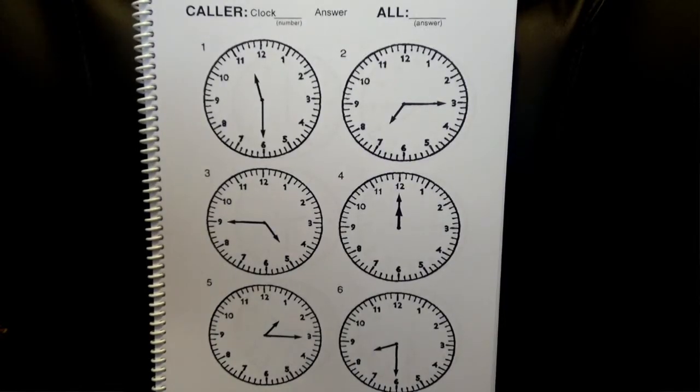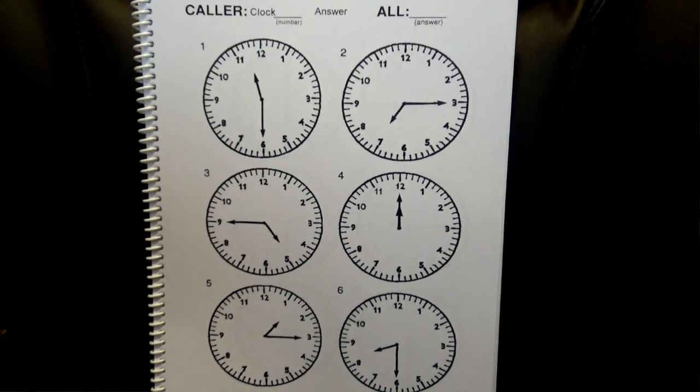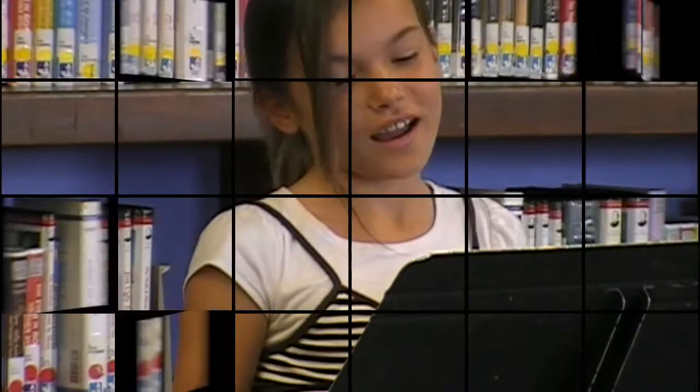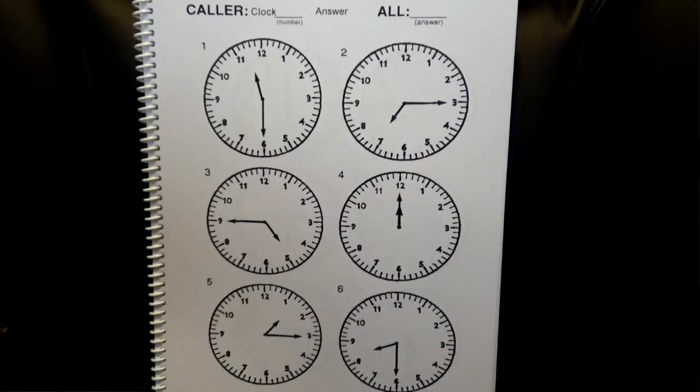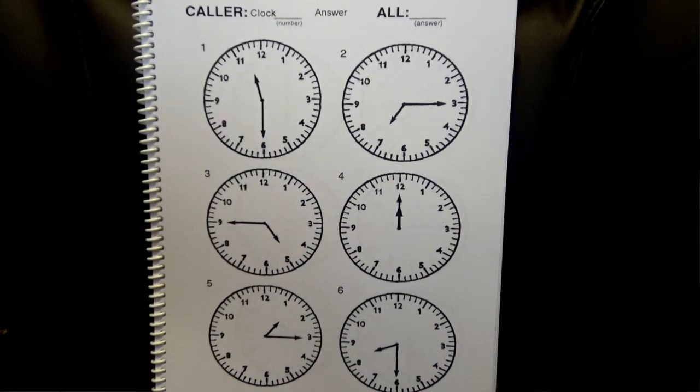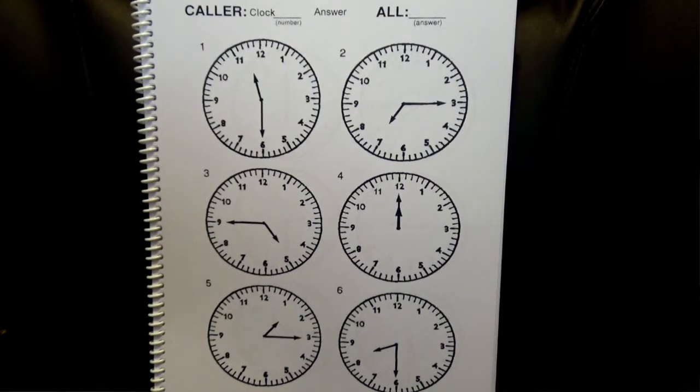Clock number 3. Answer. 4:45. Clock number 6. Answer. 8:30. They learn. Make them the teacher. Have them teach you. Okay, Mommy. Point to clock number 4, Mommy. Answer. 2 o'clock.